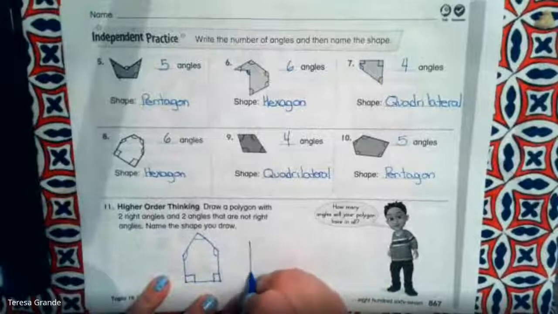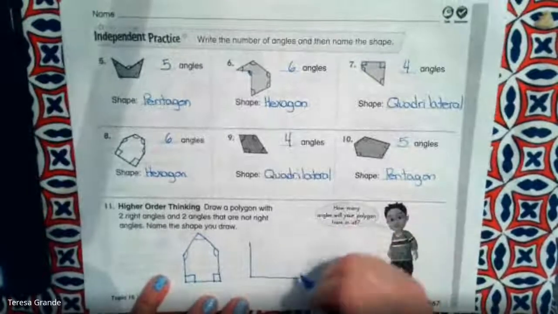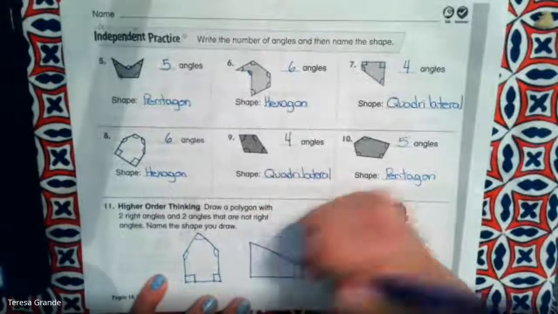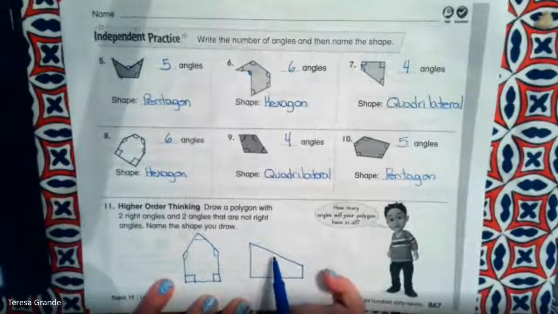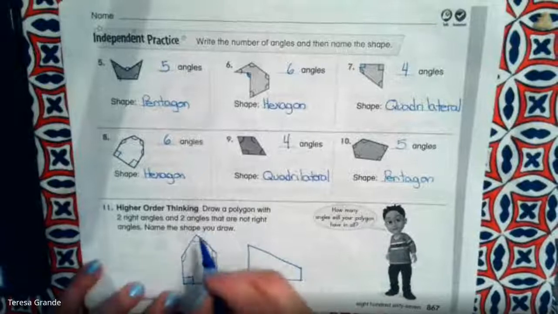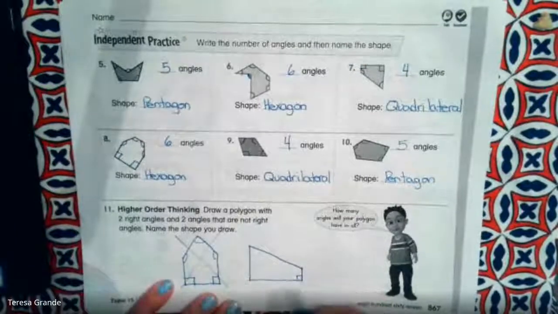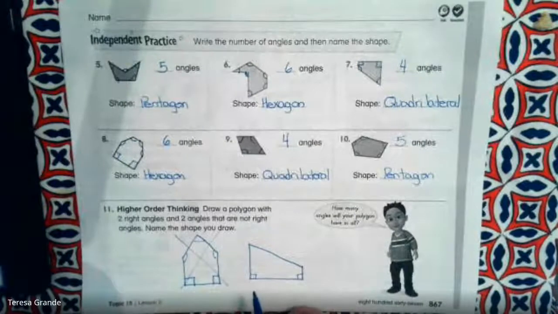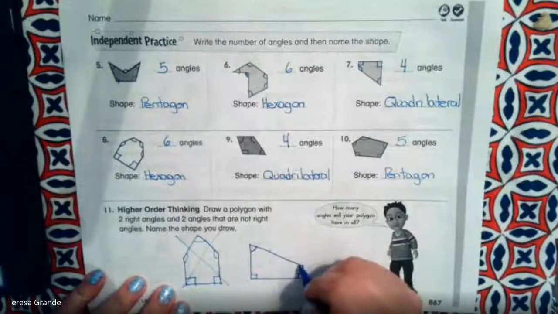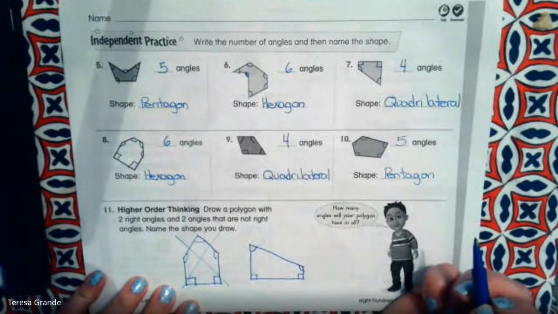Let's try again. Let's see. How many sides do we have? 1, 2, 3, 4 sides. All right. So we know that this one is wrong. 1, 2 right angles, and 2 that are not right angles.